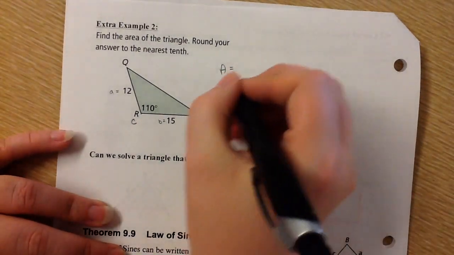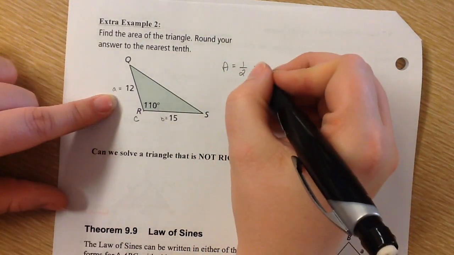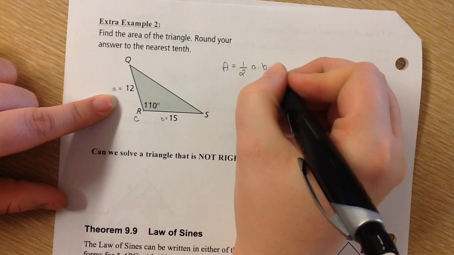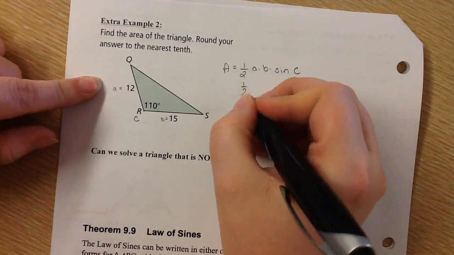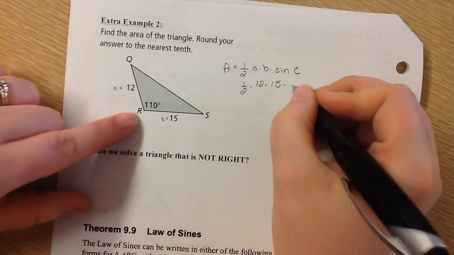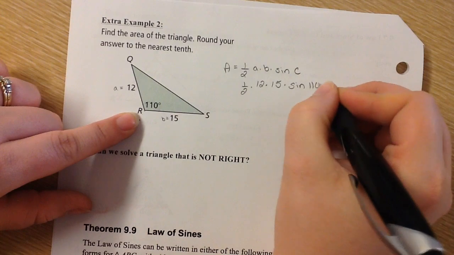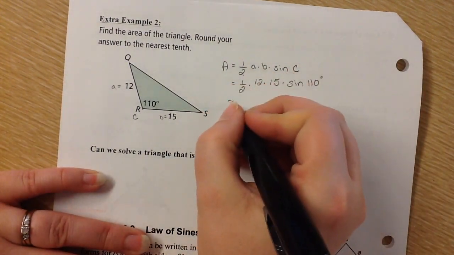So area equals 1/2 times A times B times the sine of angle C. So it would be 1/2 times side A, which is 12, times side B, which is 15, times the sine of 110 degrees.